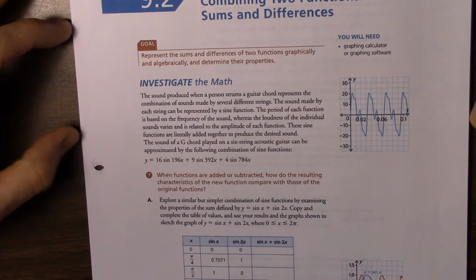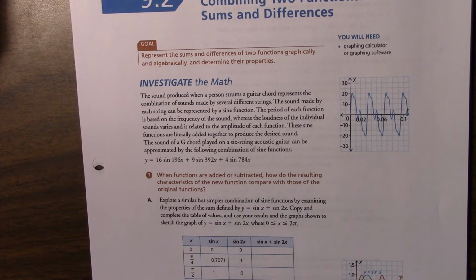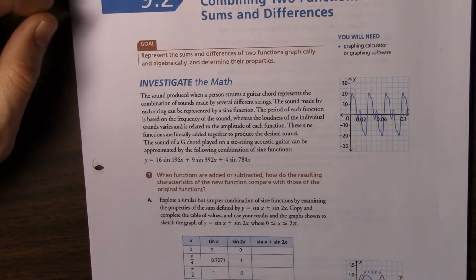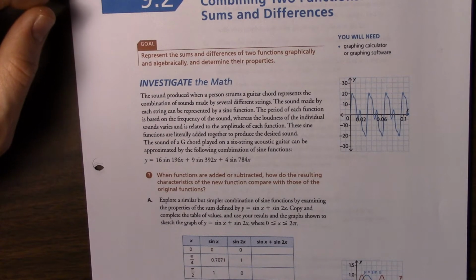The sound produced when a person strums a guitar chord represents the combination of sounds made by several different strings. The sound made by each string can be represented by a sine function. The period of each function is based on the frequency of the sound, whereas the loudness of the individual sounds varies and is related to the amplitude of each function. These sine functions are literally added together to produce the desired sound. The sound of a G chord played on a 6-string acoustic guitar can be approximated by the following combination of sine functions. y equals 16 sine 109x plus 9 sine 392x plus 4 sine 784x.